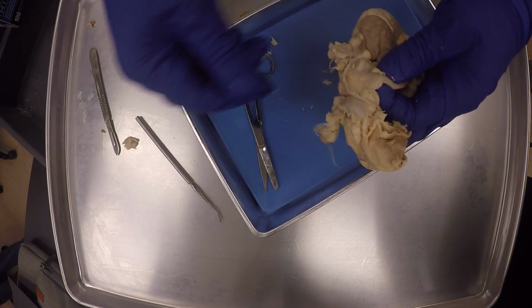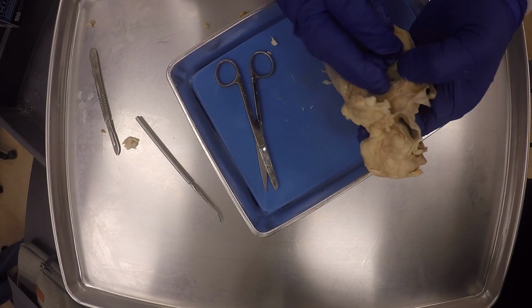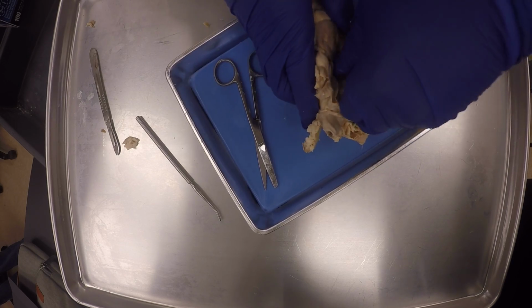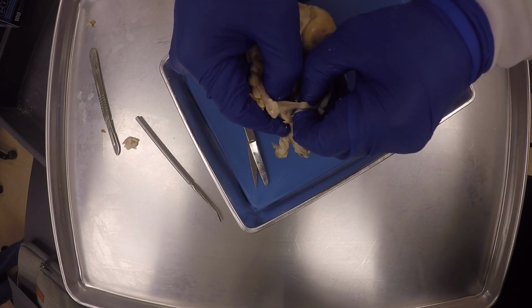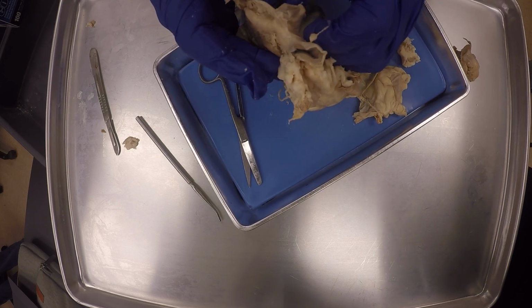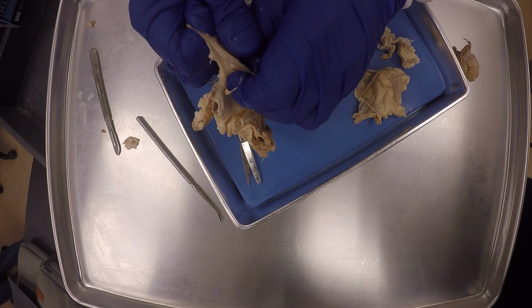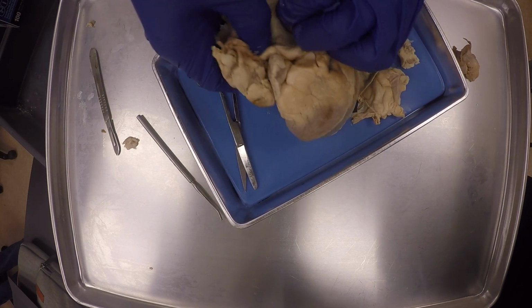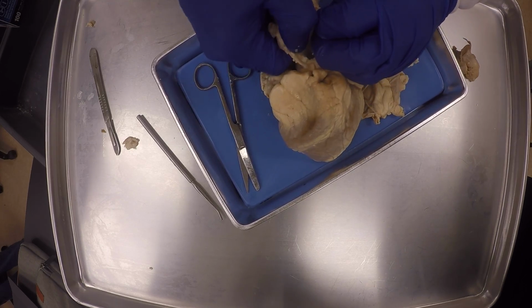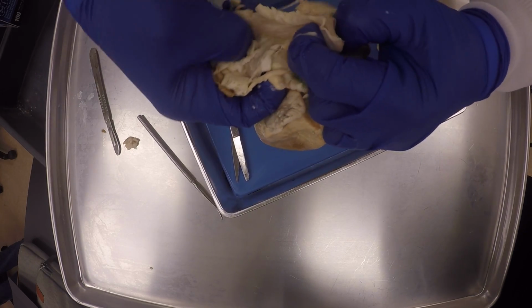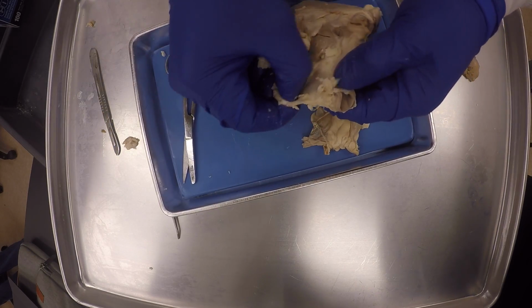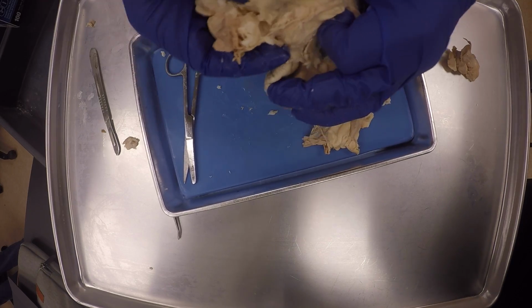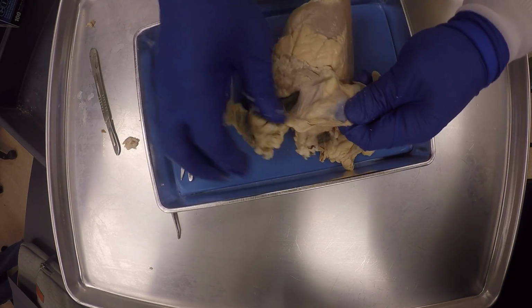I'm trying to see where it's going to go. Yeah, this is the connective tissue, the fat. The heart will always have a lot of fat surrounding it.